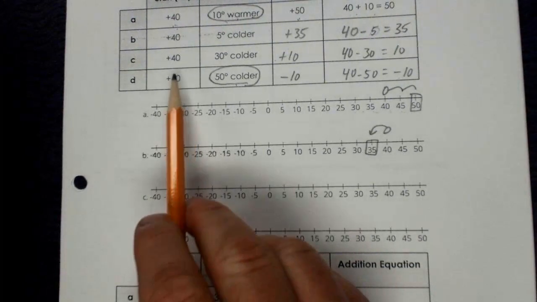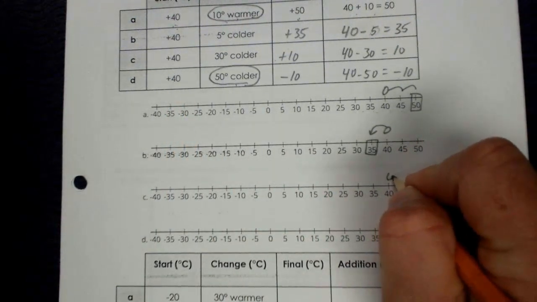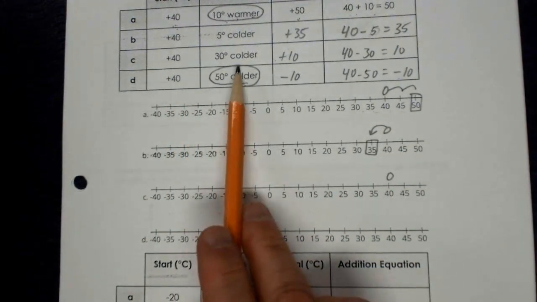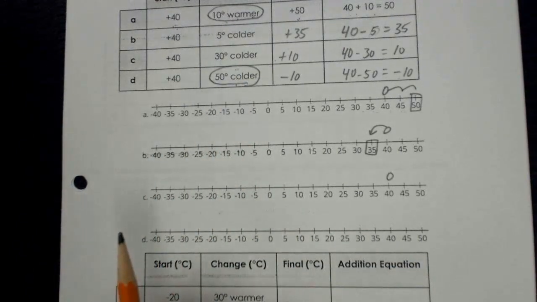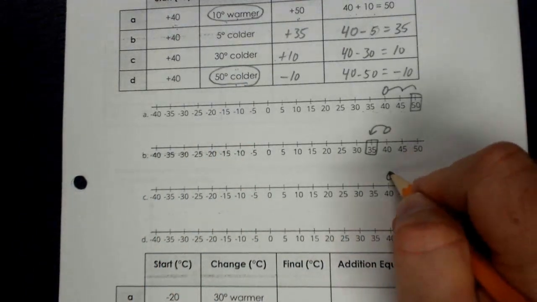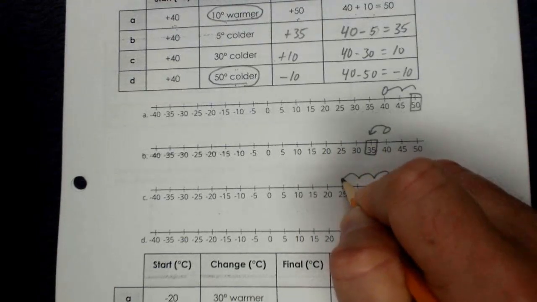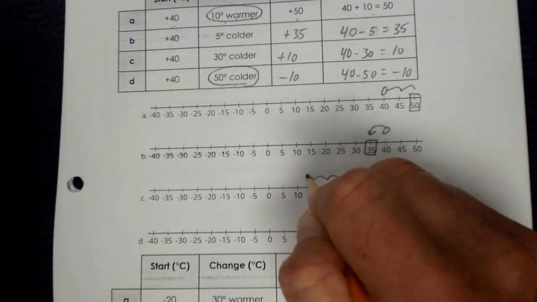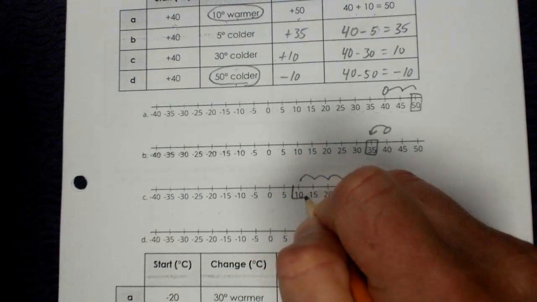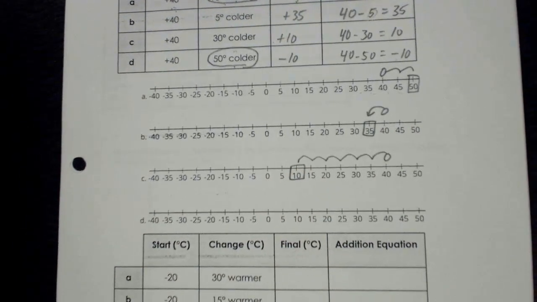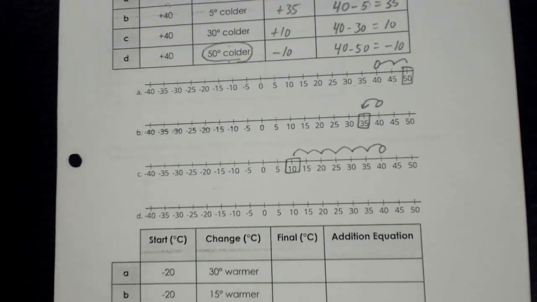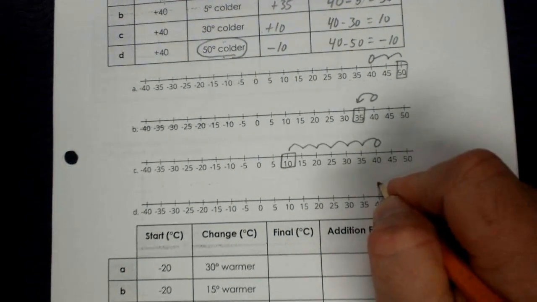C, starting at 40 again, so let's put our circle there. 30 degrees colder. Don't forget, it's up by 5, so 5, 10, 15, 20, 25, 30. We end up at 10. Last one, again, we're starting at 40.